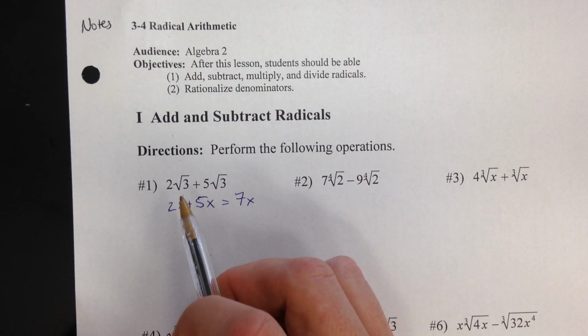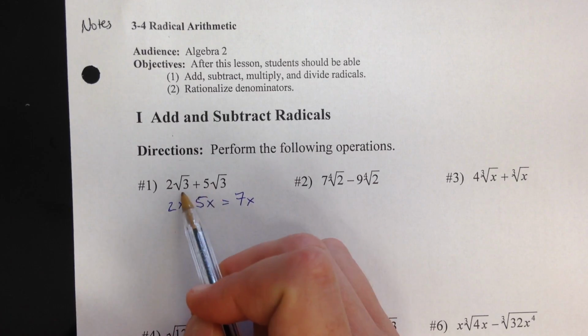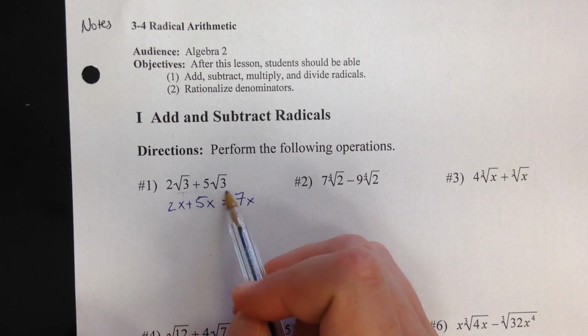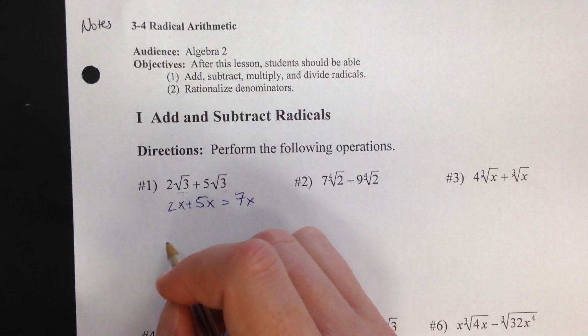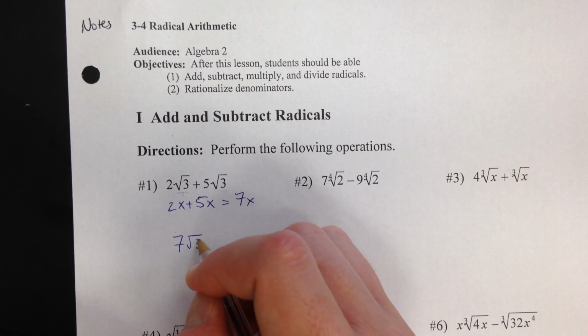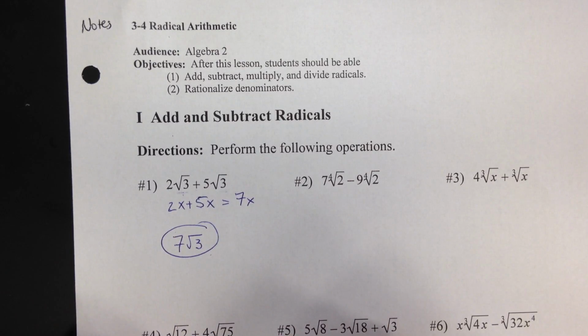Radicals are the same thing. To be able to add or subtract them, you have to have the same radical unit. Square root 3, square root 3. So all we do is we add the coefficients, and what we get is 7 square root 3.